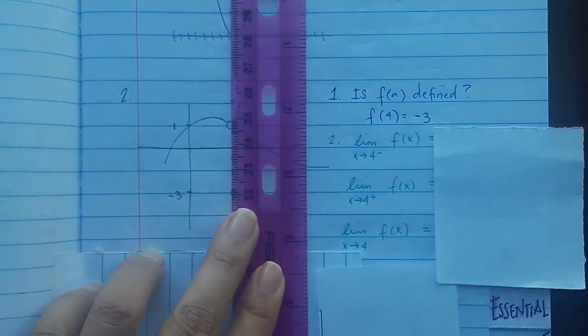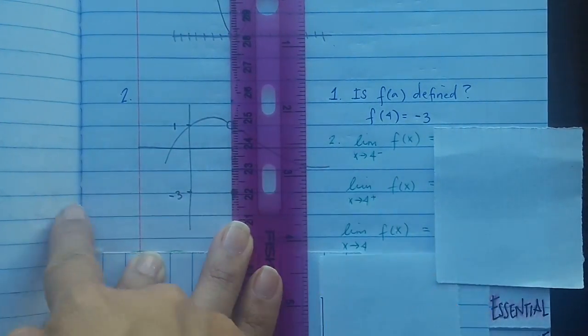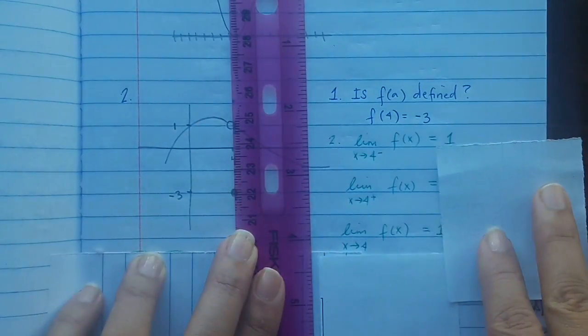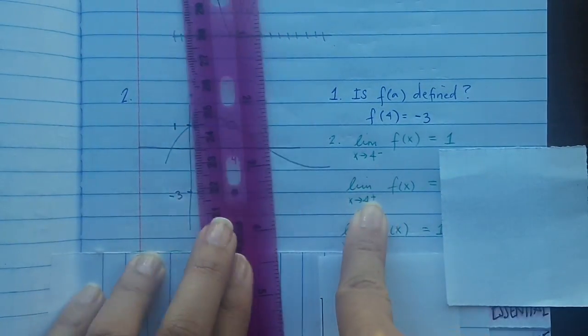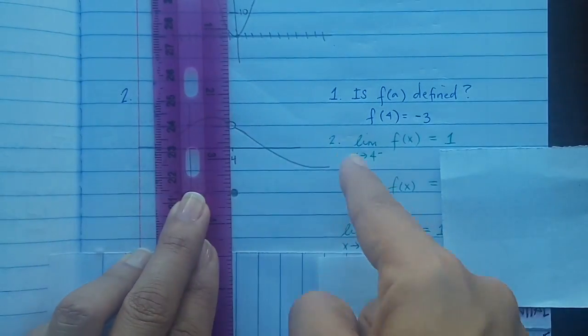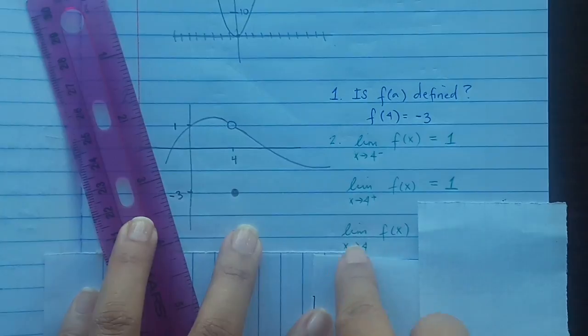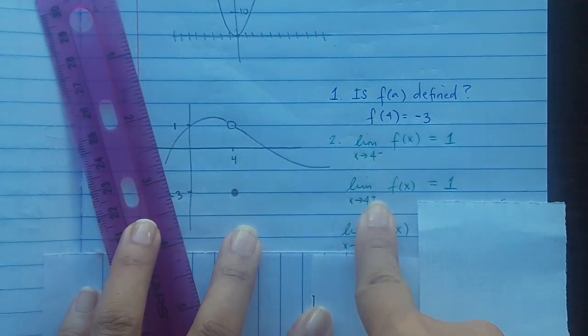So let's take a limit as it goes from the left. So I'm going to put a ruler. From the left, as the graph goes to this ruler, what's the y value? So as I go there, the y is 1. From the right, the graph goes towards 1 again. So the limit from the left and the limit from the right are equal, therefore the limit exists and is 1.